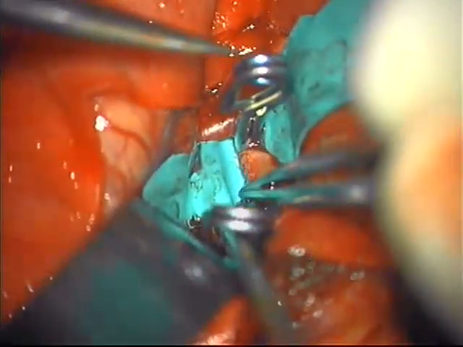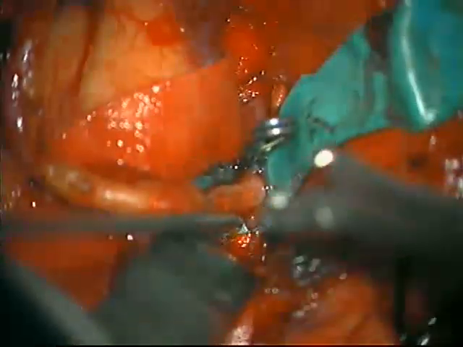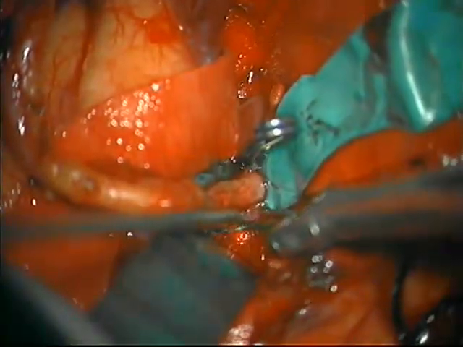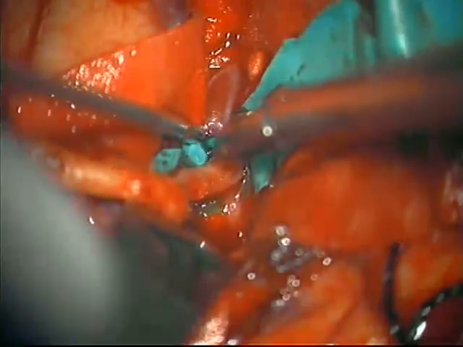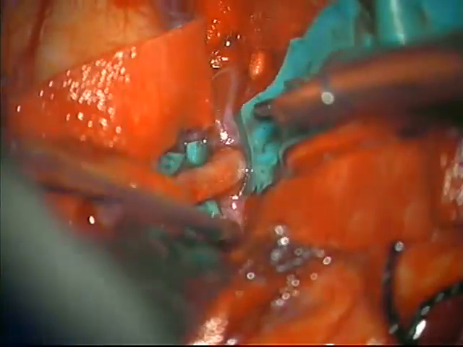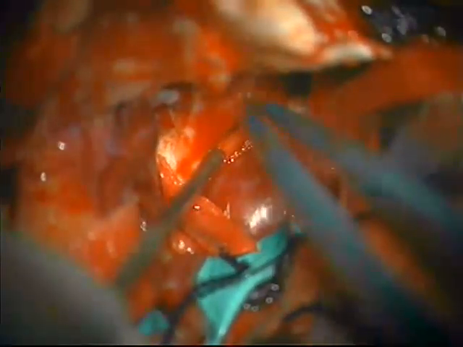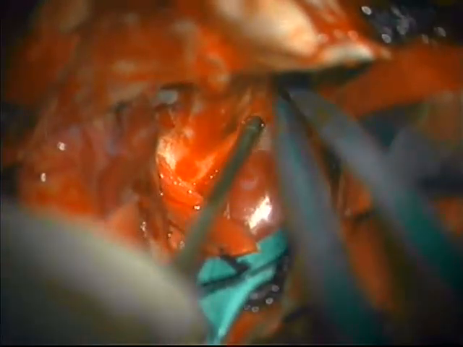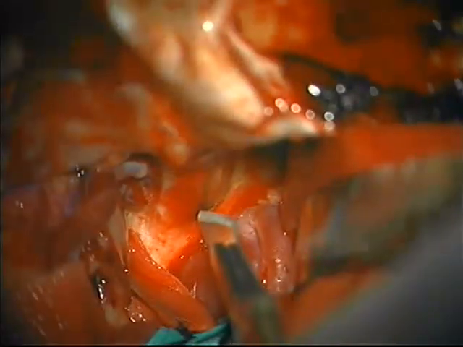After the anastomosis is finished, the proximal and distal temporary clips are removed and the functioning of the bypass is confirmed. After the bypass, we come back to the aneurysm area to coagulate, cut and separate the dura over the optic nerve and the anterior clinoid process.